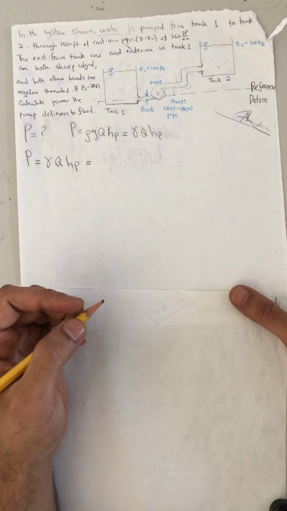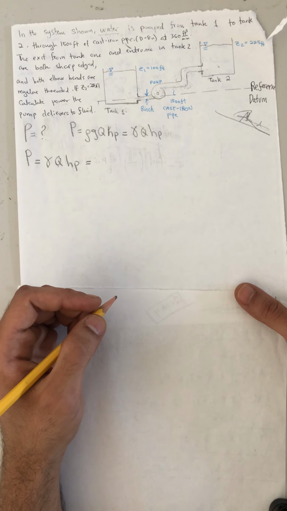Let's start by noting down our givens in the problem.